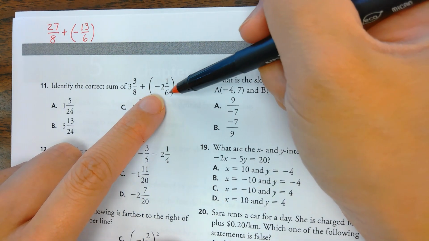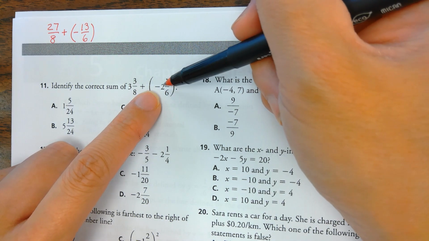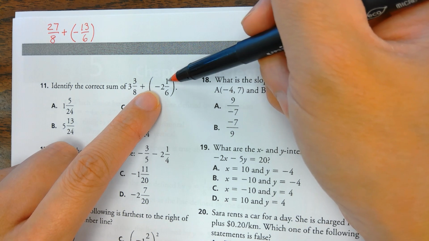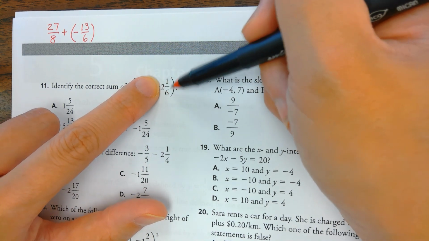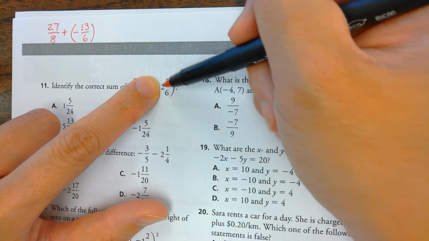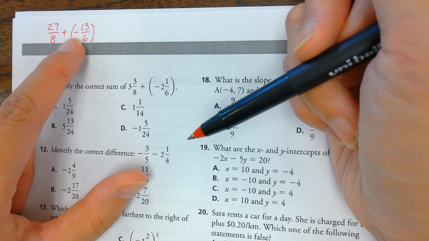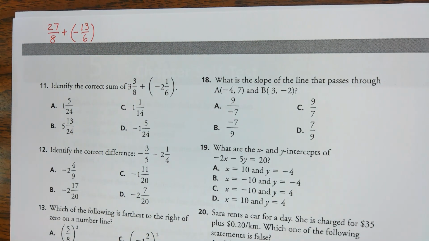Be very careful. A lot of people do 6 times negative 2, which gives you negative 12, and then plus 1. So then they get negative 11 over 6. Remember, the negative is not part of the improper fraction. So when you change it, you do 12 plus 1. Not 11 over 6. That's a common mistake that people do.